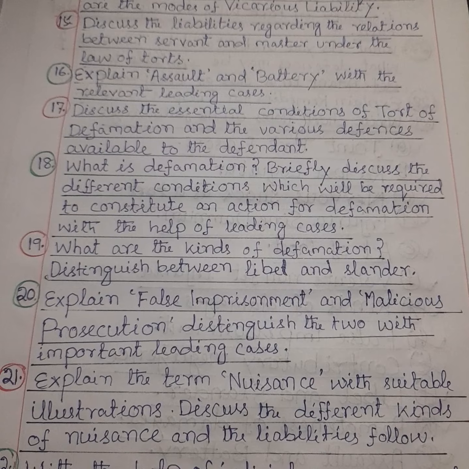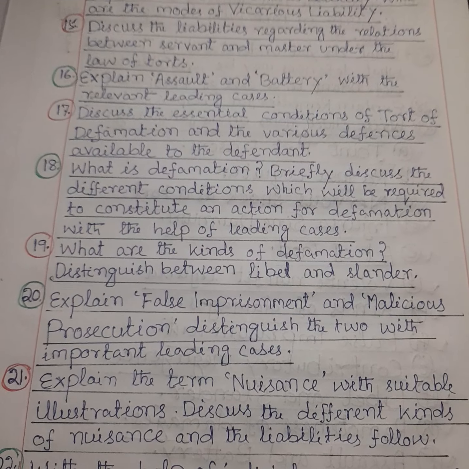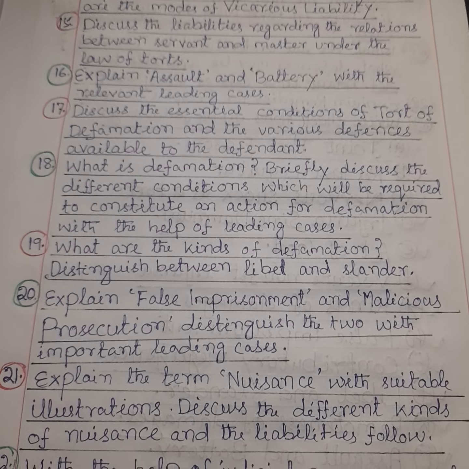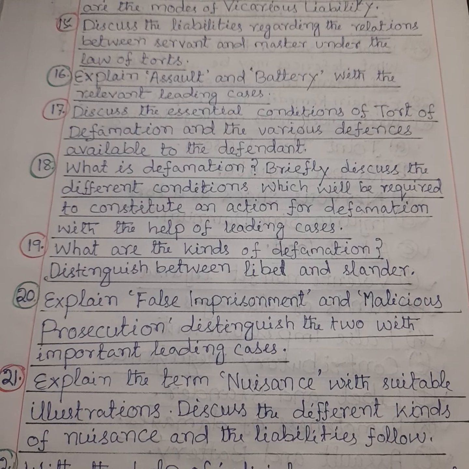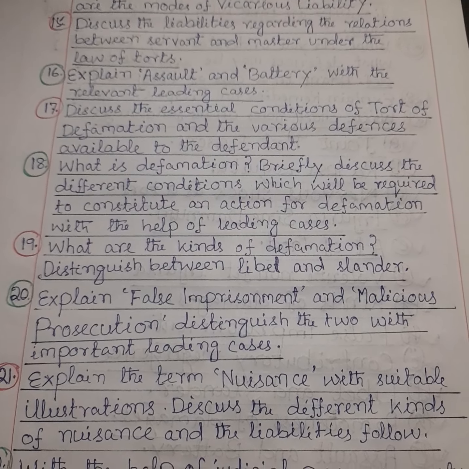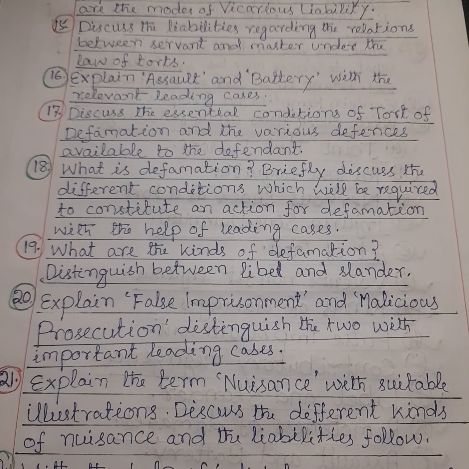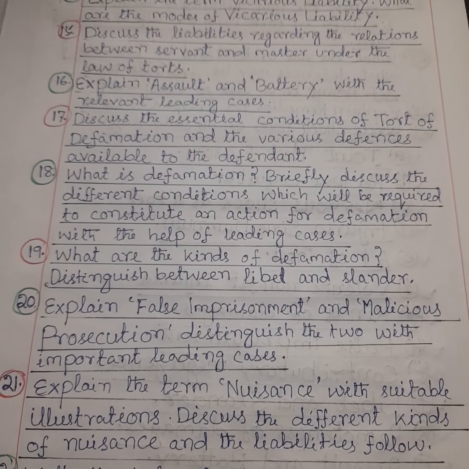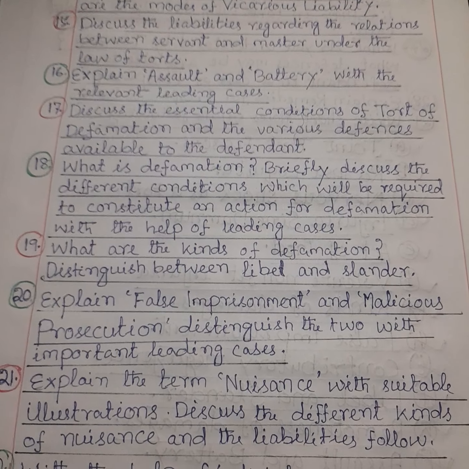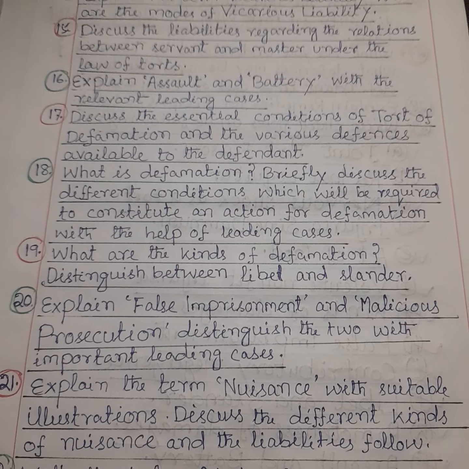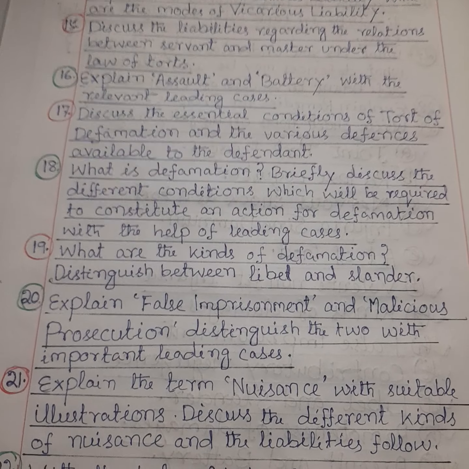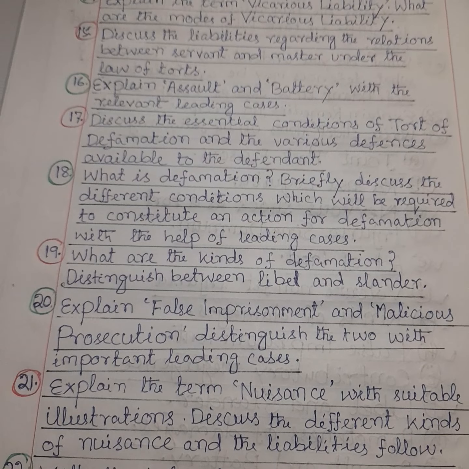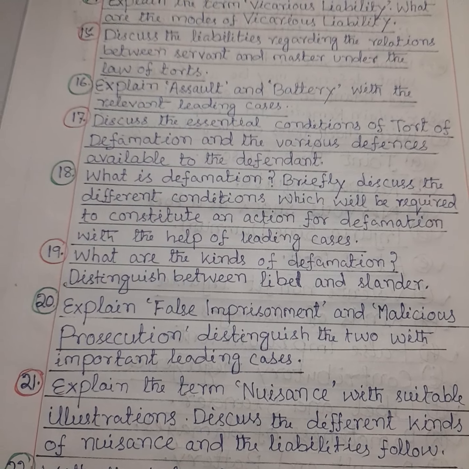And so also in another leading case, S. Chittiar versus Sri Ram Kumar, in 1987, the Madras High Court held that all those factories which produce bricks cause annoyance and discomfort in the locality, so it is a kind of nuisance.